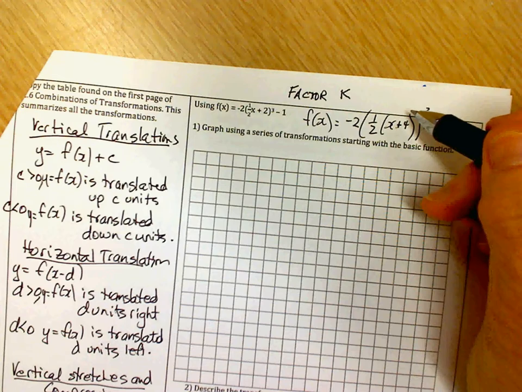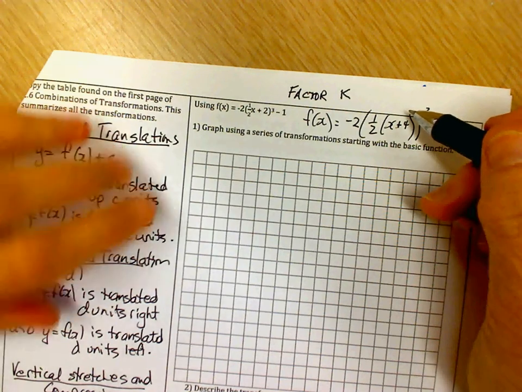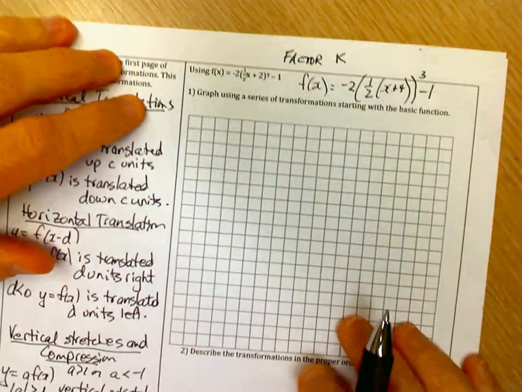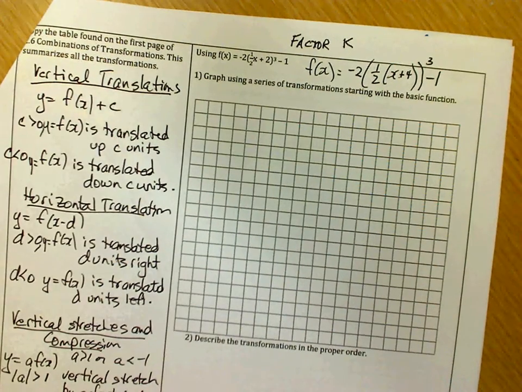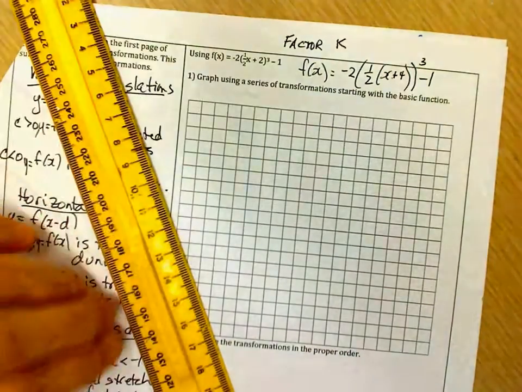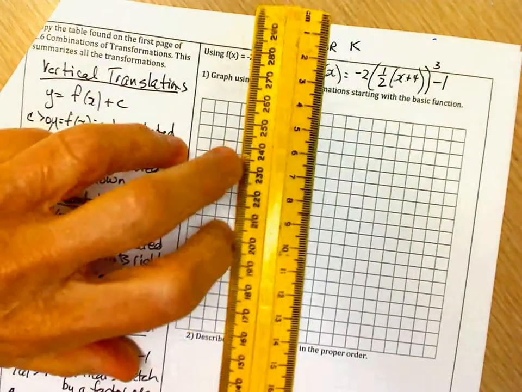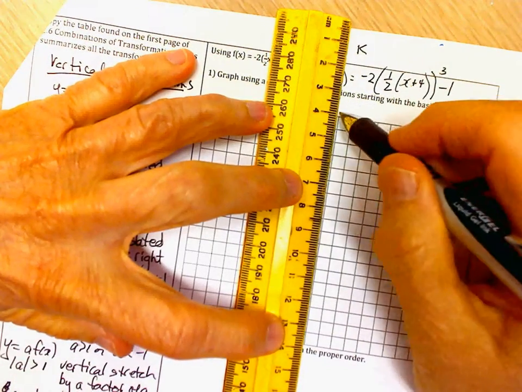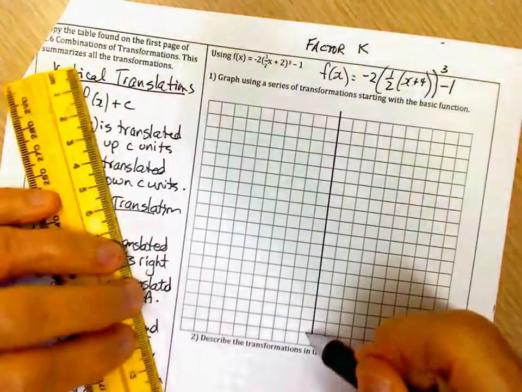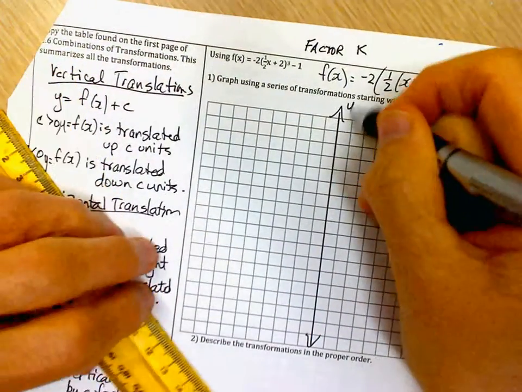Now, as you know, this is a cubic function. So I'm just going to draw my axes. So again, remember to bring a ruler to your exam. Bring different colors to help you graph using transformations. Of course, an eraser or whiteout.